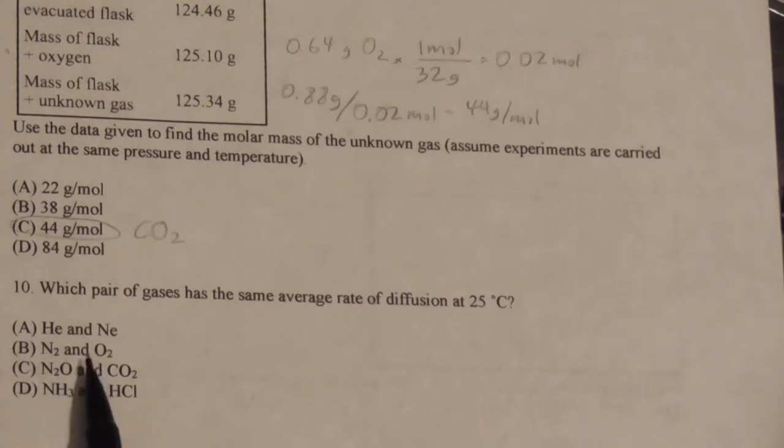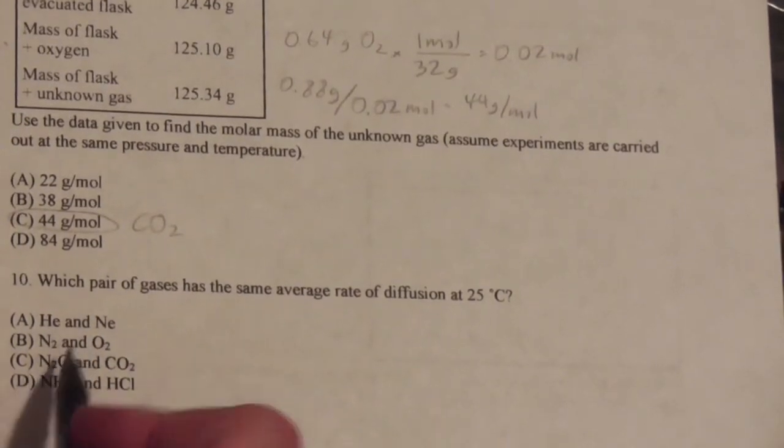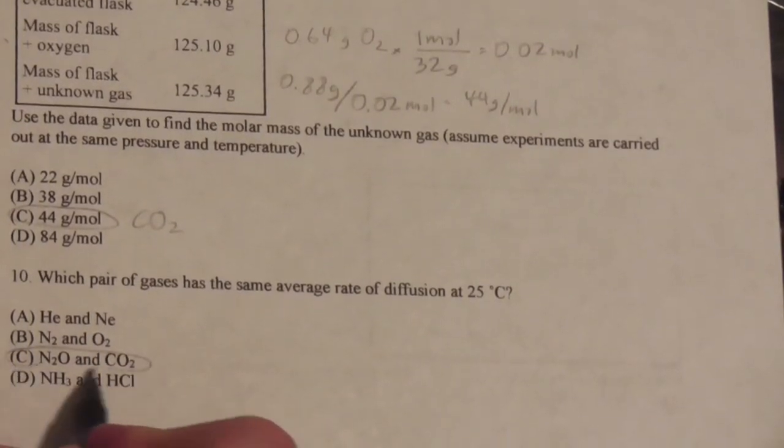Nitrogen is going to be 28, oxygen is 32, fairly close, but maybe not close enough. So nitrogen, 2 nitrogens, 28, 28 plus 16 is going to be 44. And carbon dioxide, we just said earlier, is 44. And then ammonia is 17, and hydrogen chloride is 36.2. So it would be this letter C.